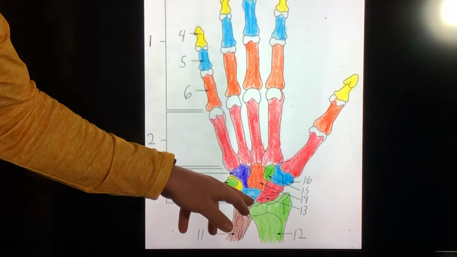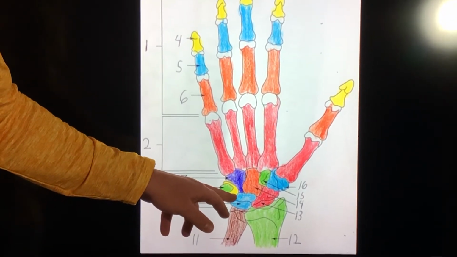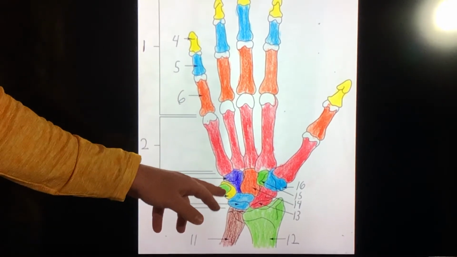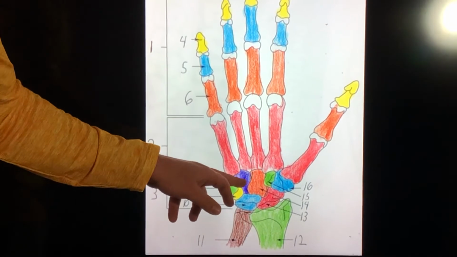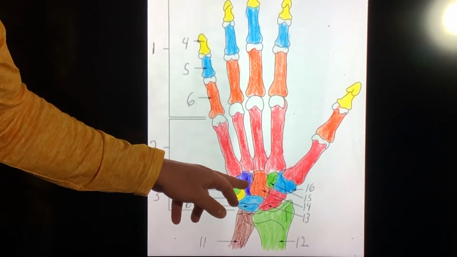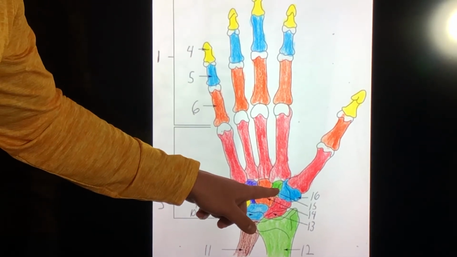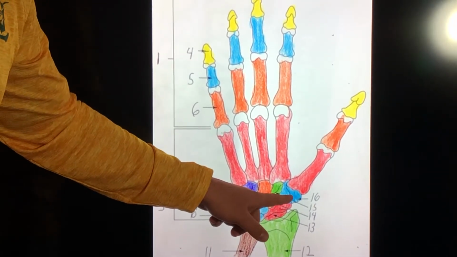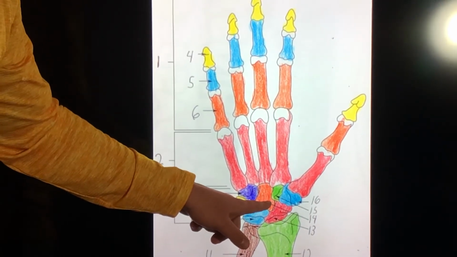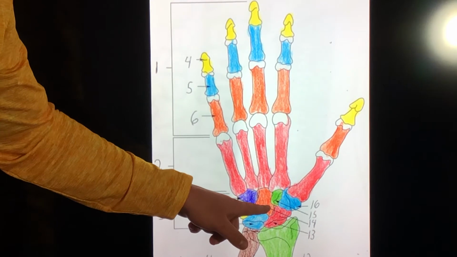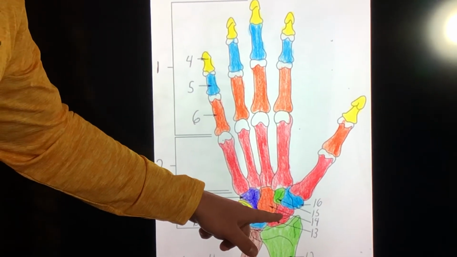So let would be lunate, the would be triquetral, people would be pisiform, have is hamate, time is trapezoid, to is trapezium, C, for capitate, would be consider, and then S is scaphoid for salad.